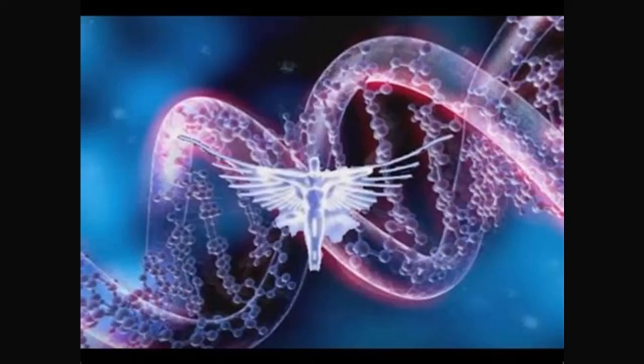Feel their position in relation to one another. Their color, their size, their texture, their vibration and motion.